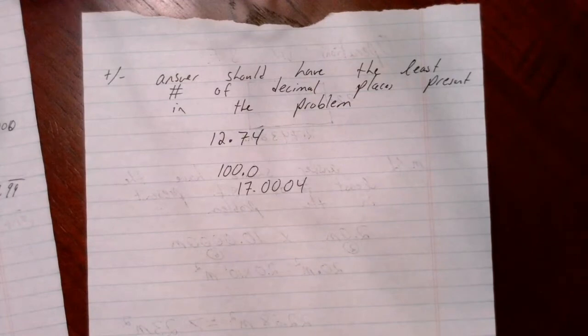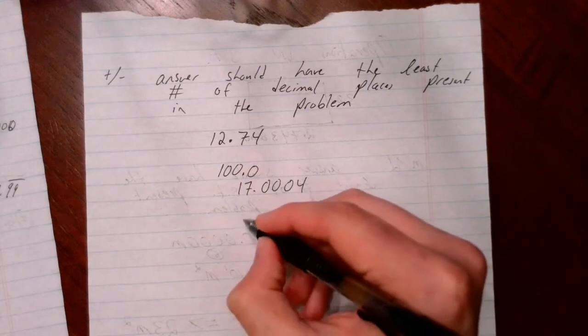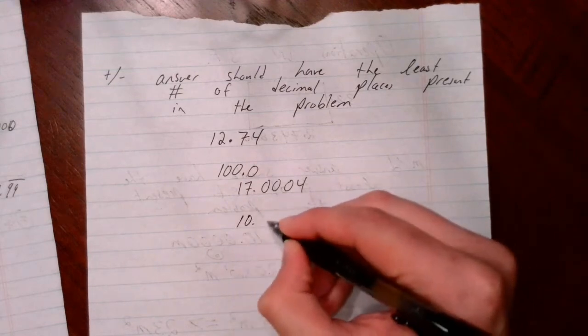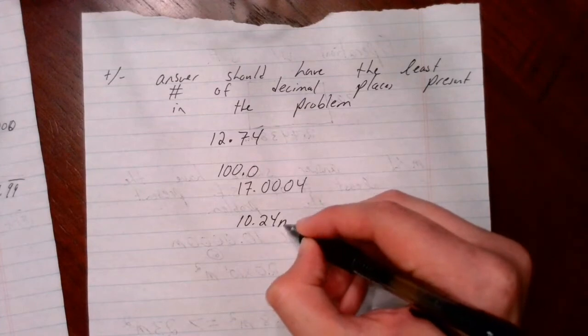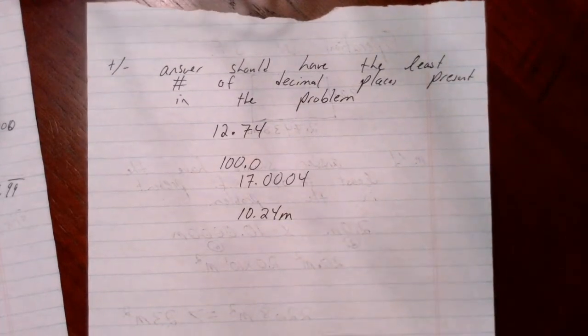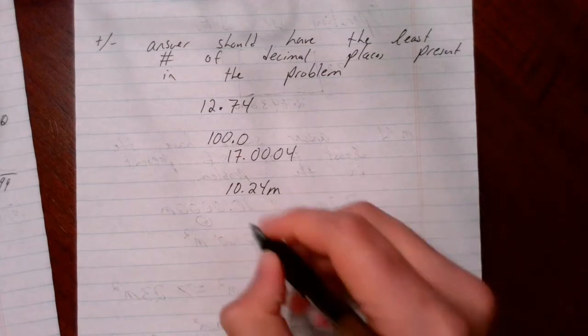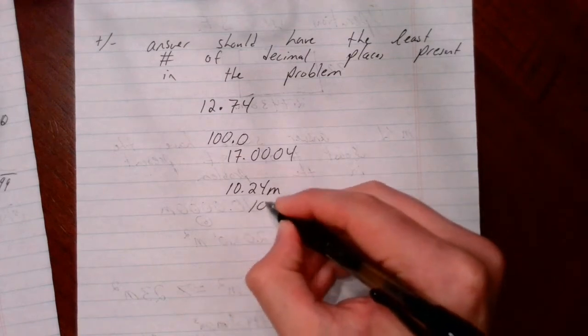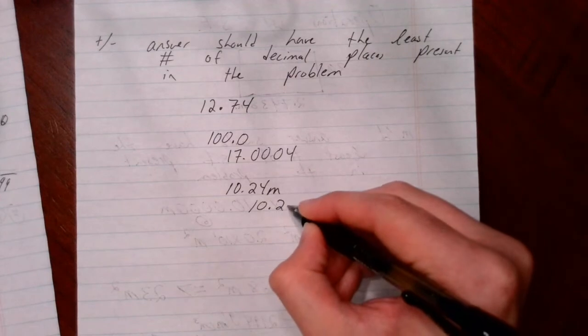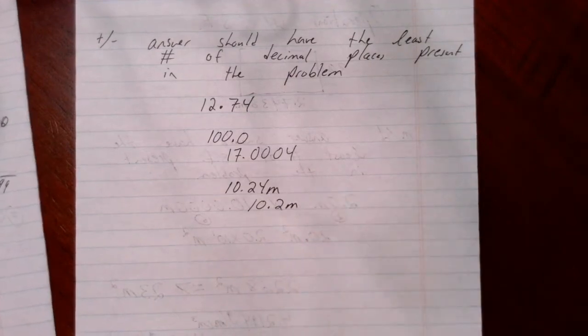It is 3.24 meters plus 7.0 meters. So when you add that together, you get 10.24 meters. So a meter plus a meter is just a meter there. So here I have 2 numbers after the decimal and 1 number after the decimal, so I have to keep the least. So I'm going to round to the 10th place, so 10.2 meters.